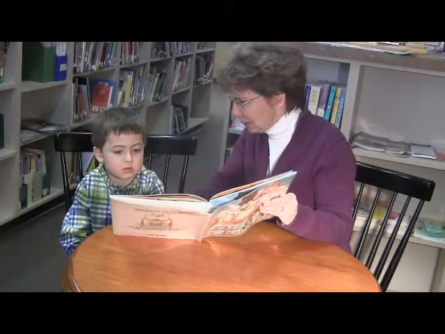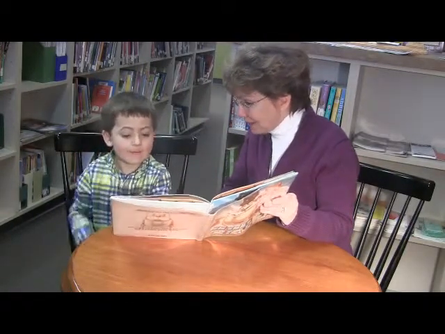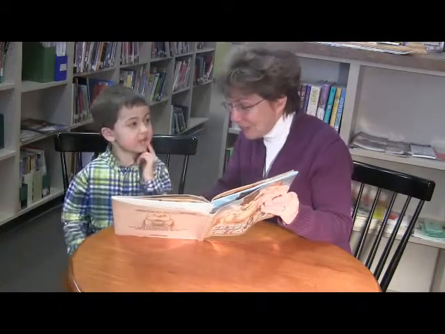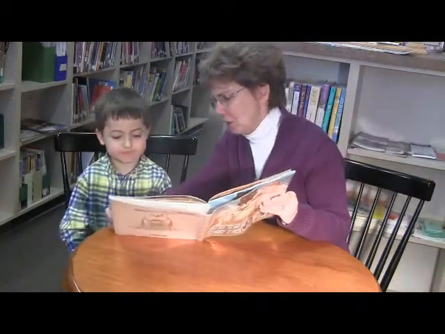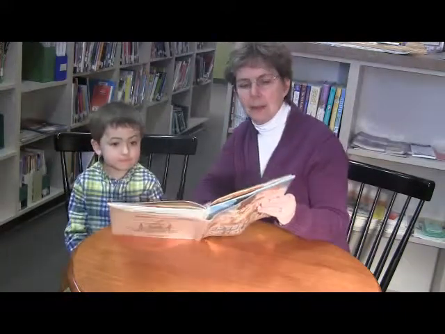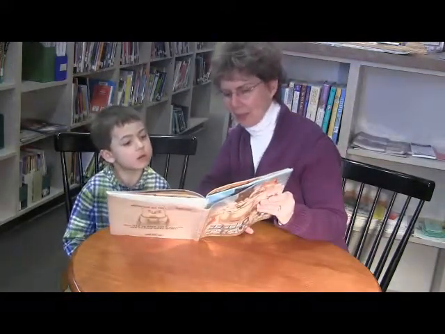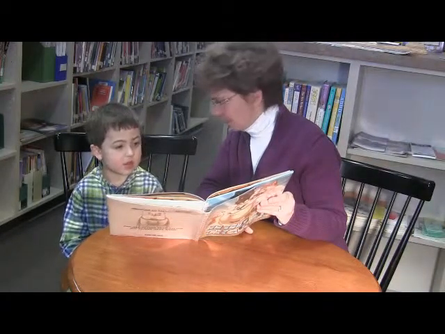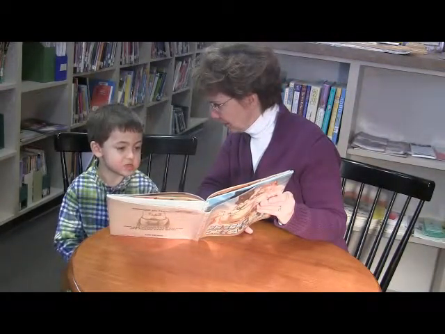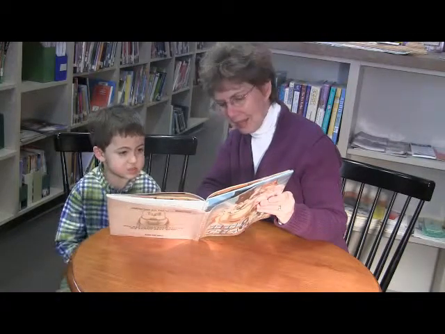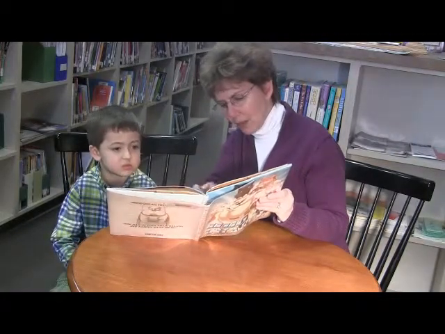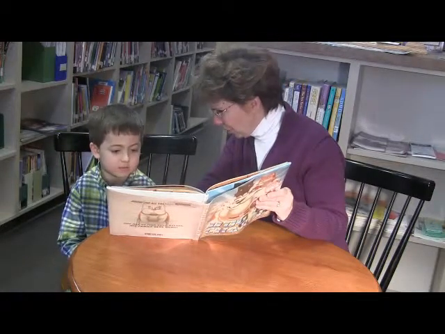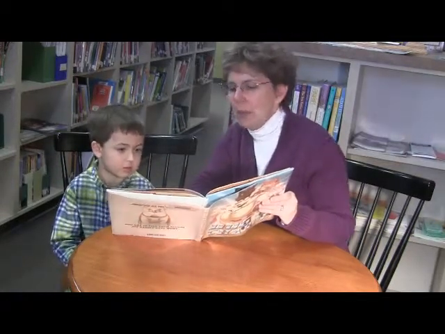Do you see a cat anywhere on this page? Where's the cat? In the fireplace. "Out," barked Dog. Uh-oh. Swish went the ashes. Oh my gosh, what happened? He came running out of the fireplace, and what's following him out of the fireplace and getting everywhere? Ashes from the logs.